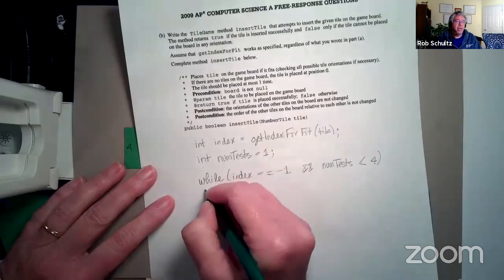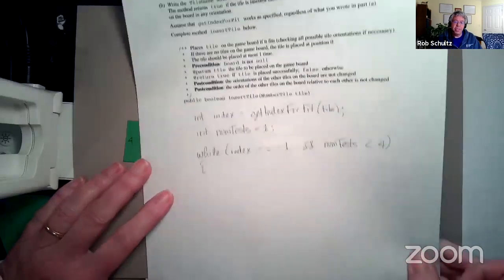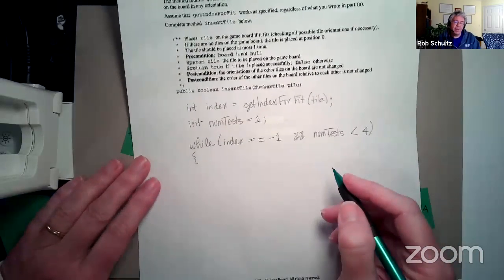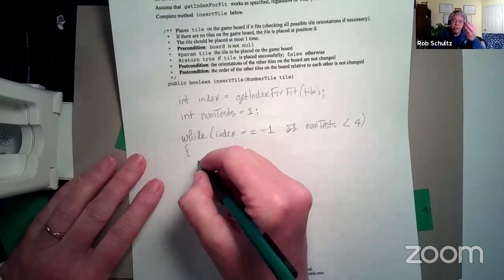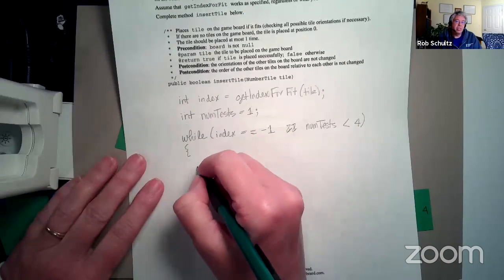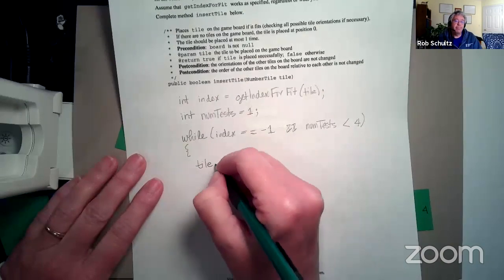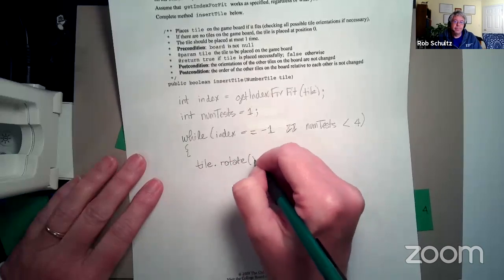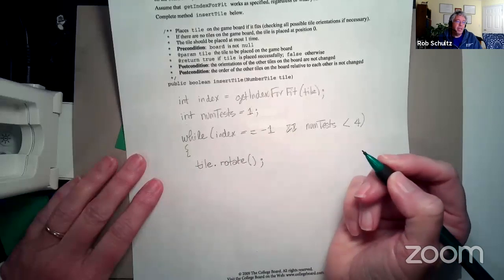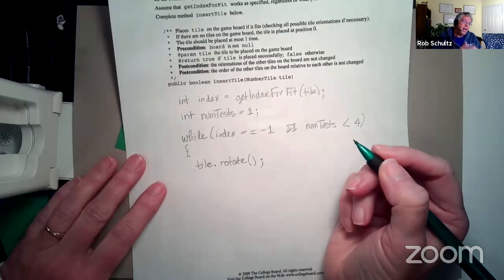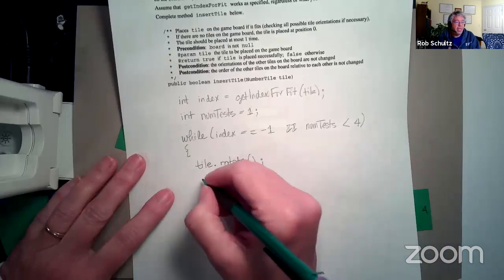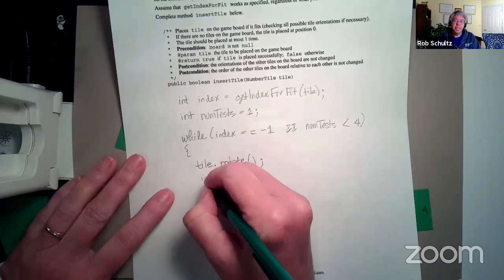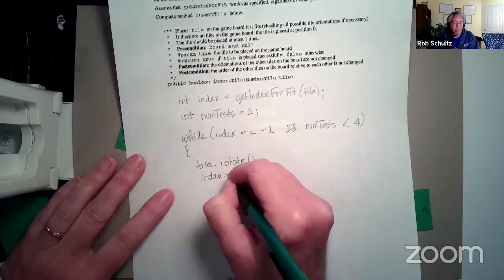okay, then we're going to go into this loop. The first thing we're going to do is call the rotate method for the tile, because now we want to turn it so that it has a new orientation. So we can just say tile.rotate. And once we've done that, we're going to set index equal to getIndexForFit of that tile. So we're basically saying, we've rotated it, now try it again.